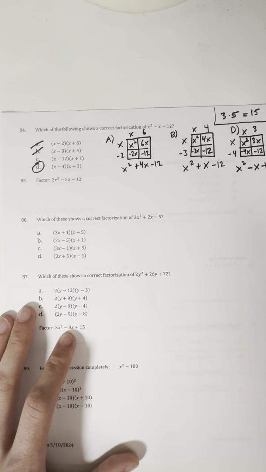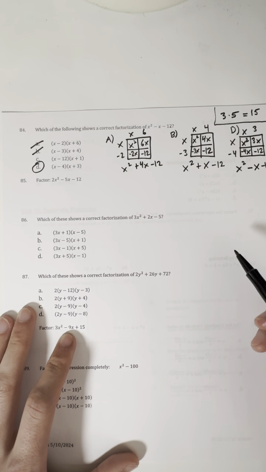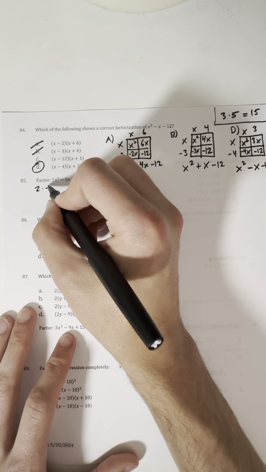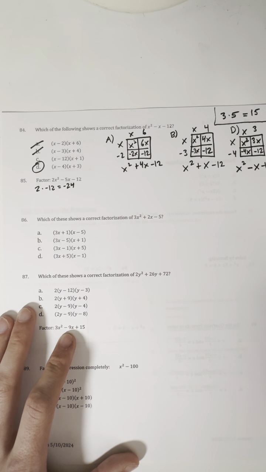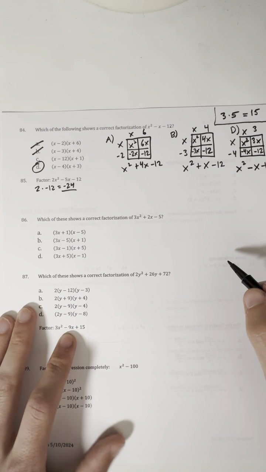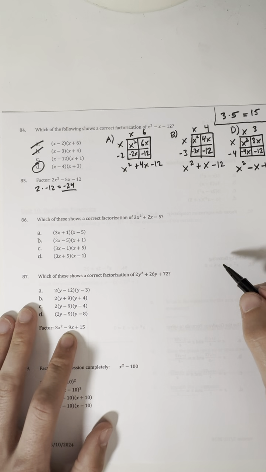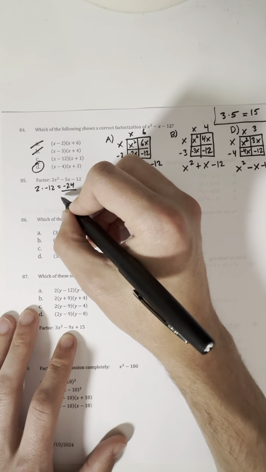There's a bunch of steps here. Step number 1, always, is to multiply the first number times the last number. So in this case, 2 times negative 12 is negative 24. The second step is always to take that product, negative 24, and find other multiplication facts that give you the same thing. So you're going to think about, well, what else can I multiply?